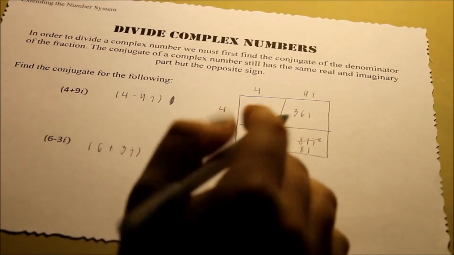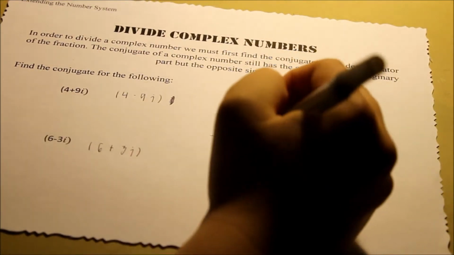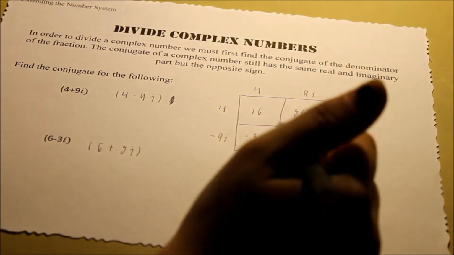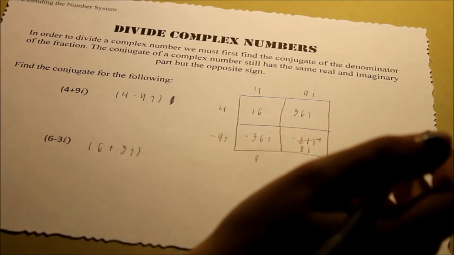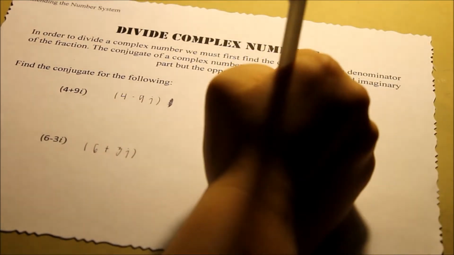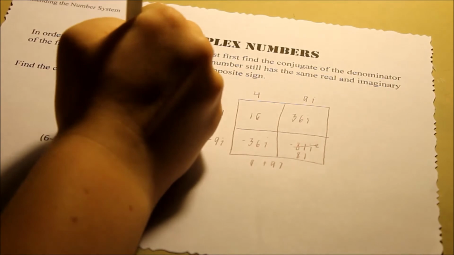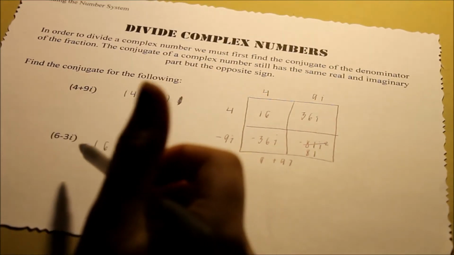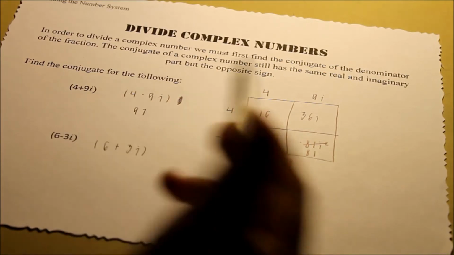And then you'll combine like terms. So negative 36i plus 36i is just 0. And then 81 plus 16 is 97. So your answer will just be 97. And then the same for 6 minus 3i. It will be 6 plus 3i because you just change the sign.